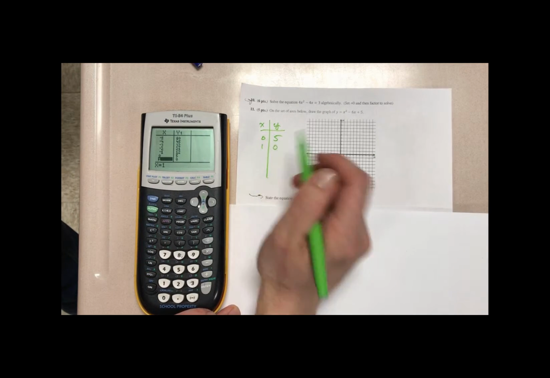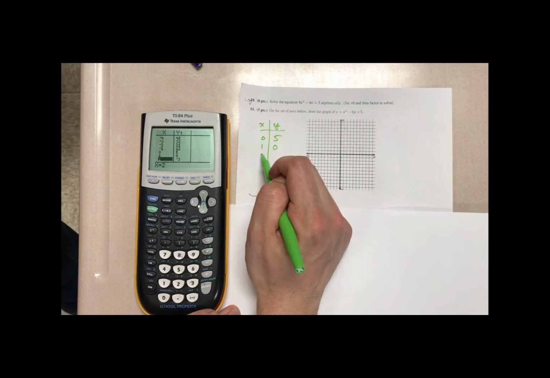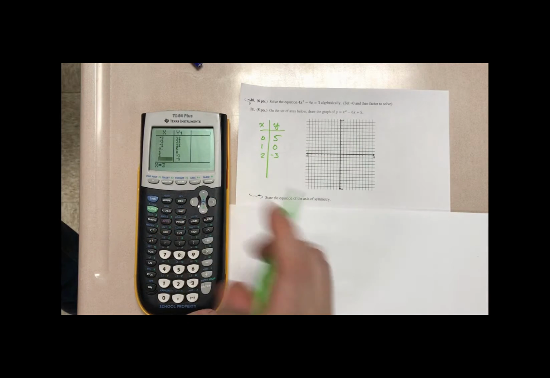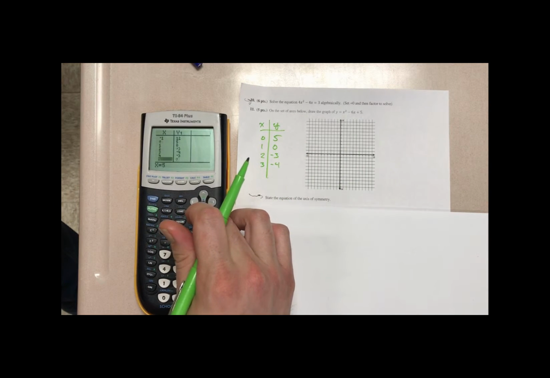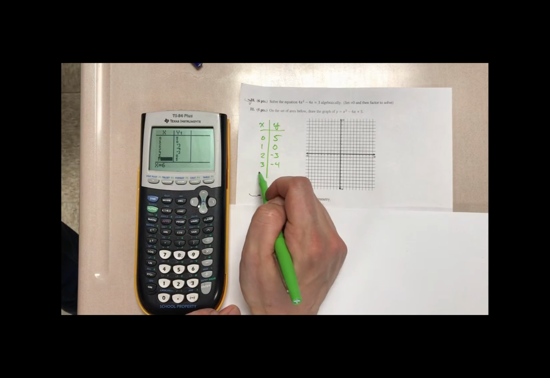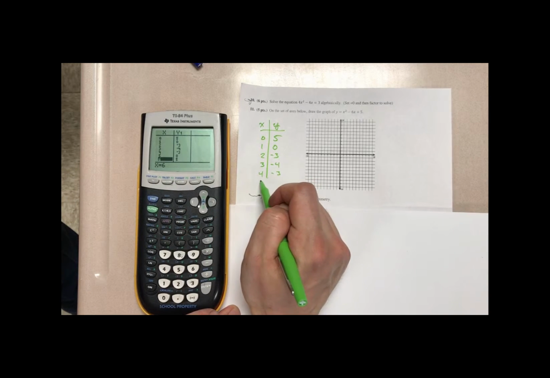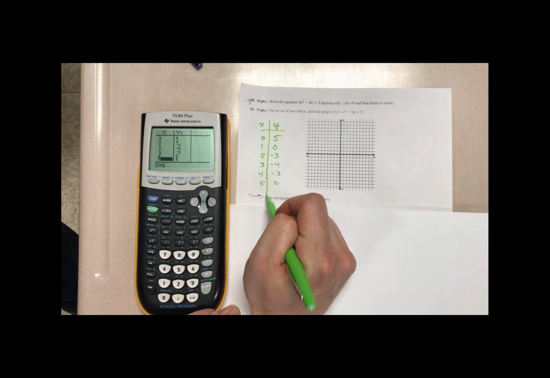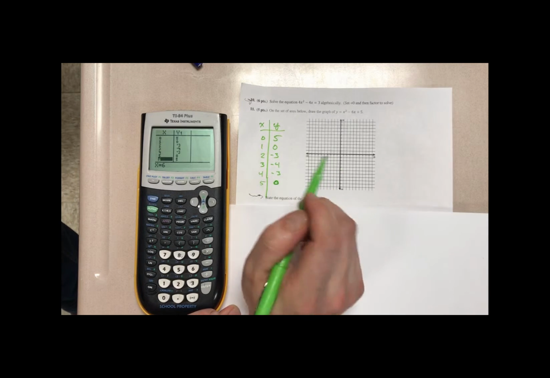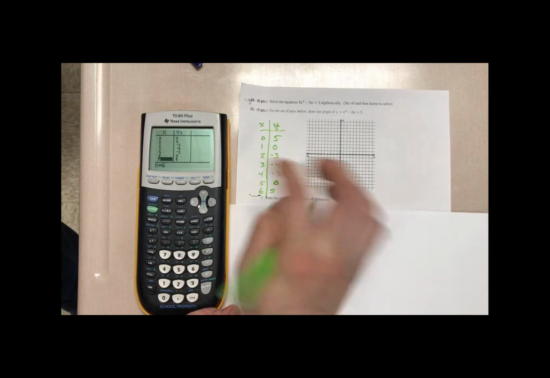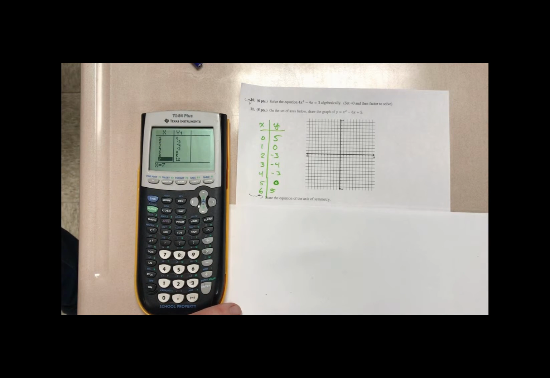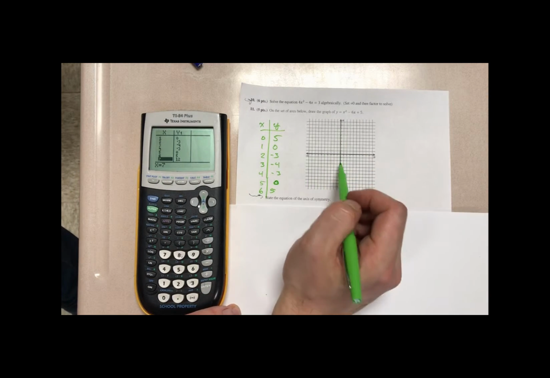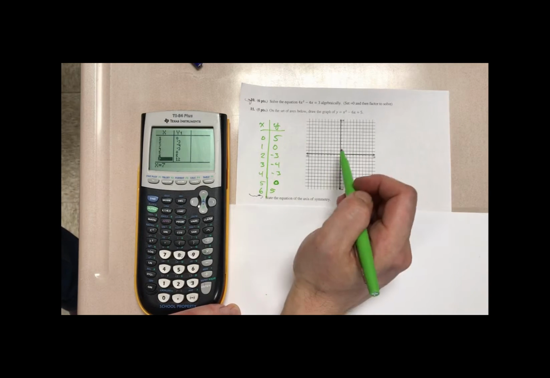Then we have 1, 0. Then 2, negative 3. Then 3, negative 4. 4, negative 3. 5, 0. That's a 0, pardon me. And 6, 5. If we go past that, you can see 7, 12, and that's not going to fit on our graph because there's only 10 up and 10 down. So let's plot these points.